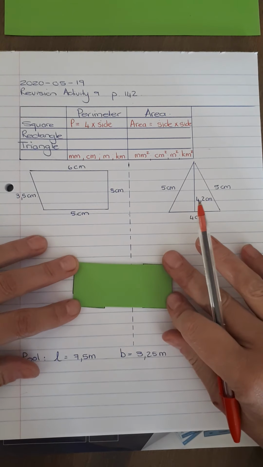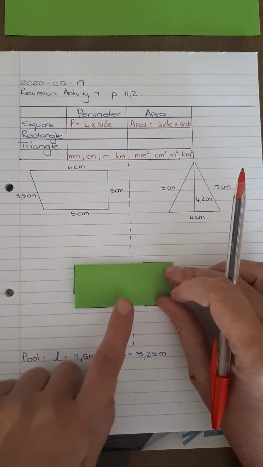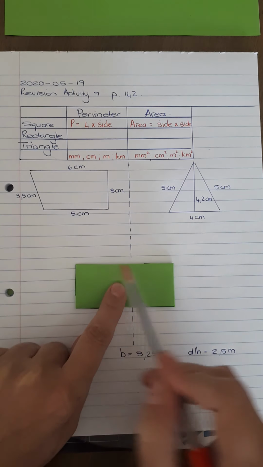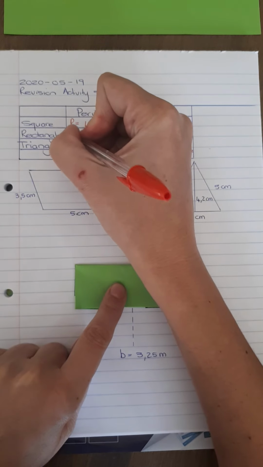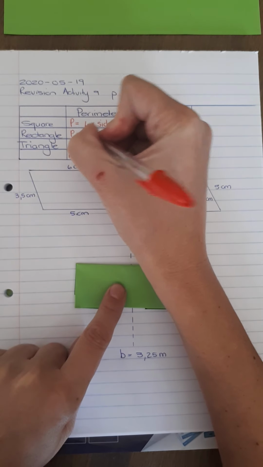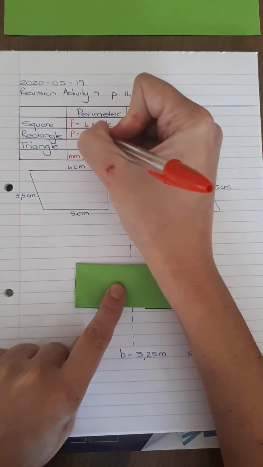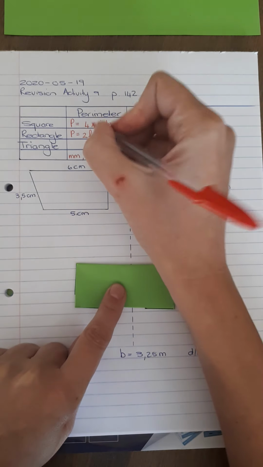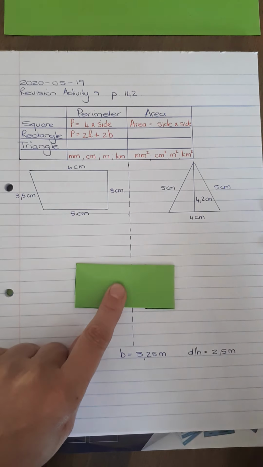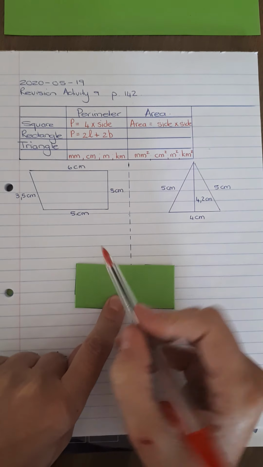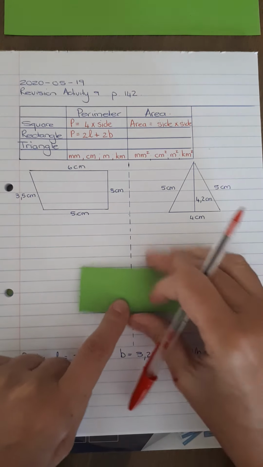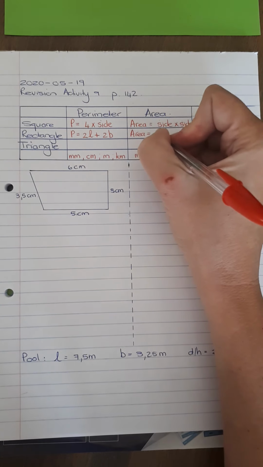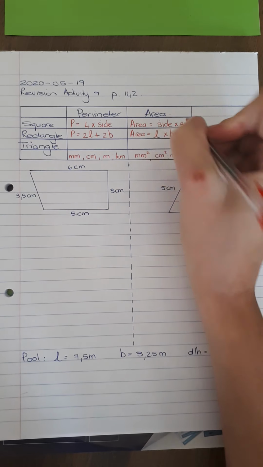So the perimeter of a rectangle, that side and that side is the same length, so it's 2 times the length, plus 2 times, because they are the same length, 2 times the breadth. Now the area will be the length times the breadth. So the area equals the length times the breadth.